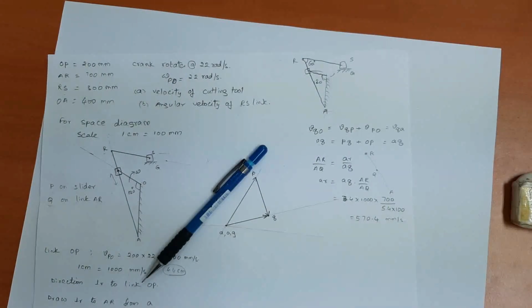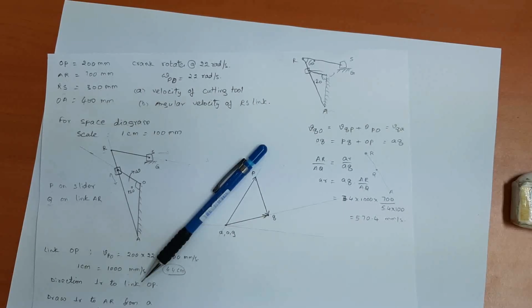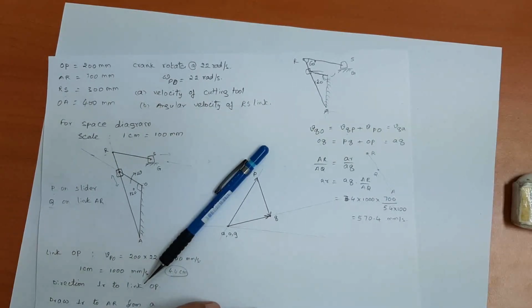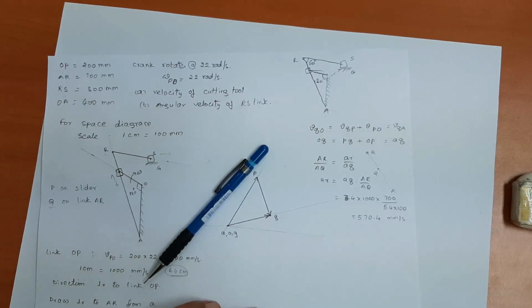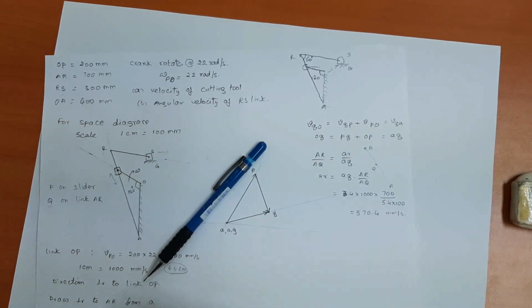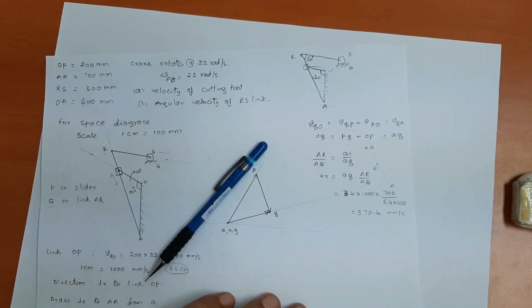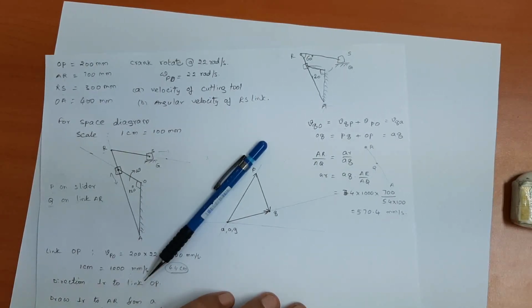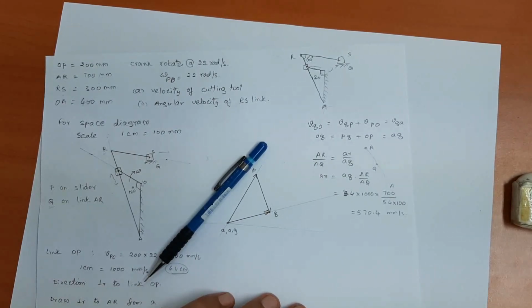Okay, so 3.4 into 1000 is 340. Sorry, 3.4 into 700 divided by 540.